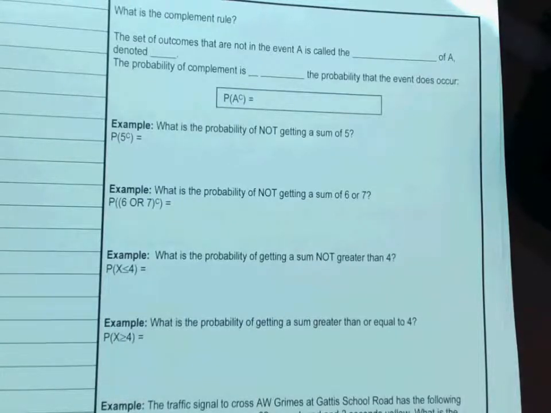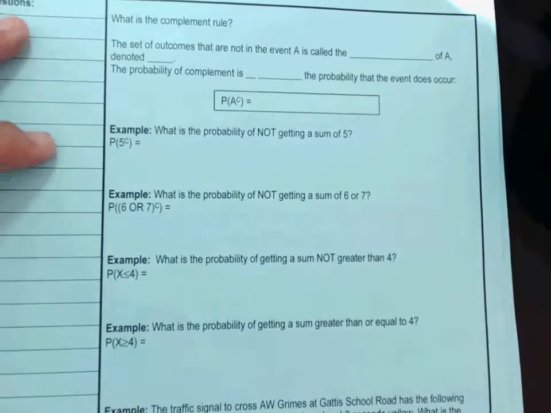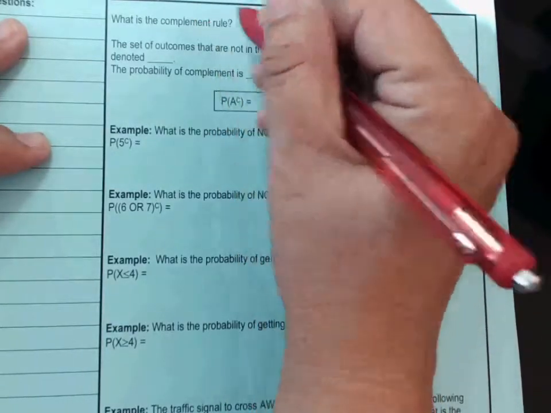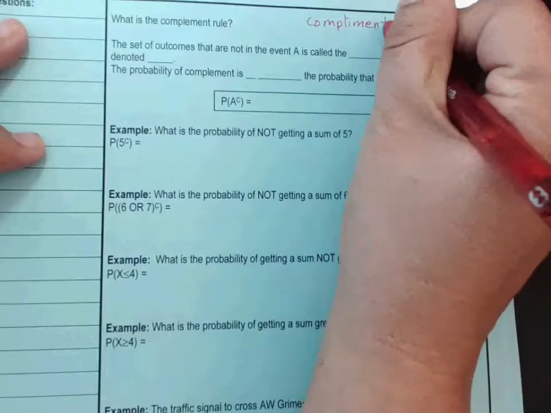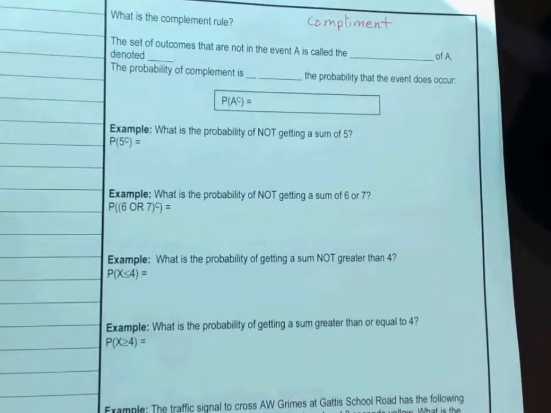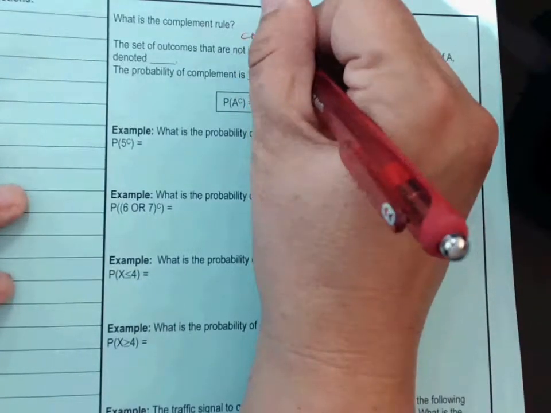Now we're going to talk about the complement rule, and we actually already sort of used it. Notice it's called the complement rule. If I say, oh, your shoes look great, that's called a compliment. The complement is to complete something.